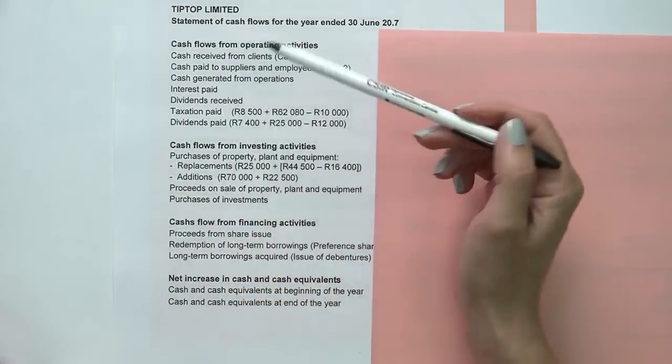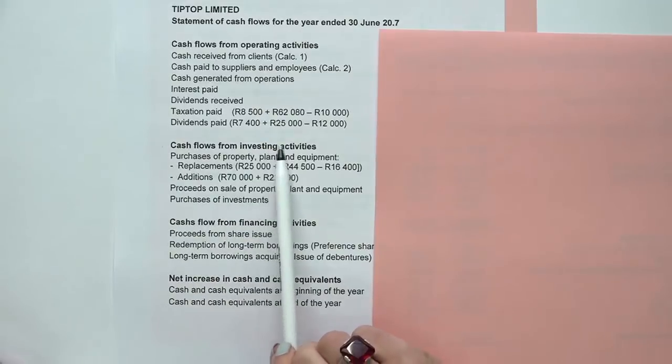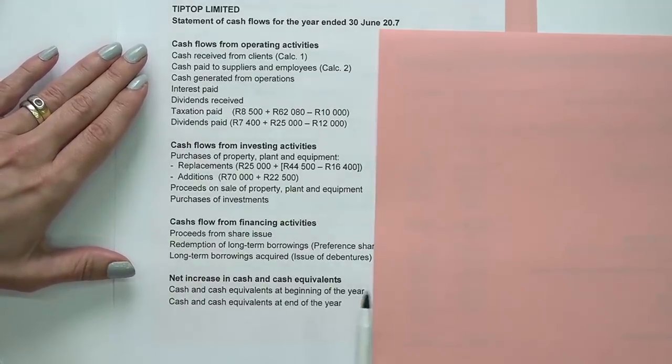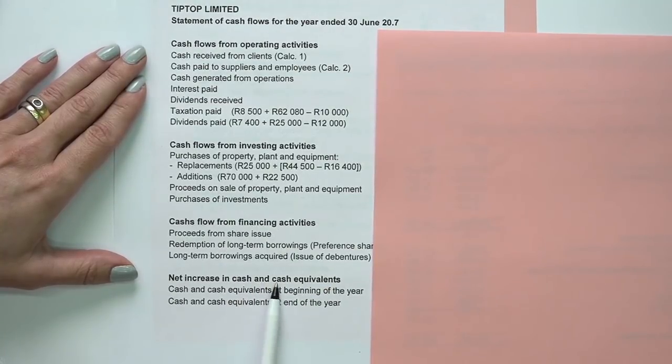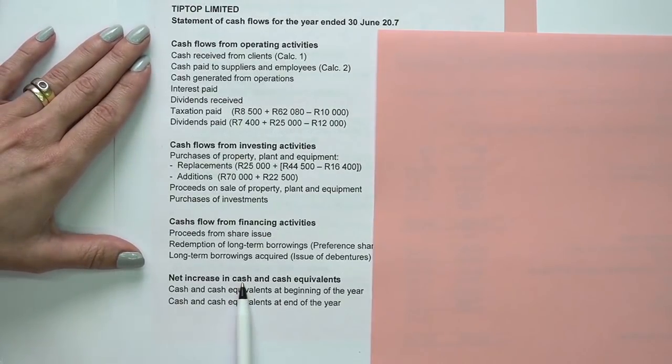Cash flow can occur under three subheadings: cash flow from operating activities, cash flow from investing activities, and then your cash flows from your financing activities. These three will then result in a net increase or decrease in your cash and cash equivalents. So you need to understand the concept cash and cash equivalents. That is all the funds, the money that you can get your hands on within 24 hours. So your current account and any deposits that you can request within 24 hours, your petty cash, your cash float, those will all be classified as cash and cash equivalents.